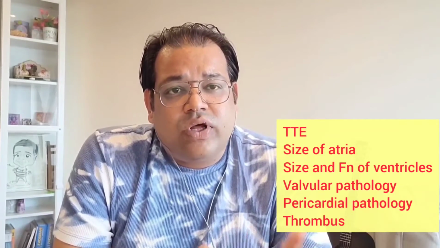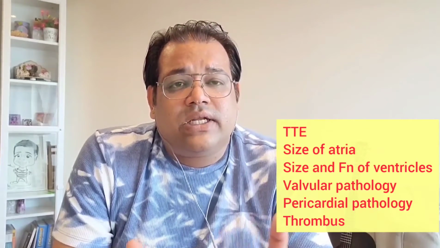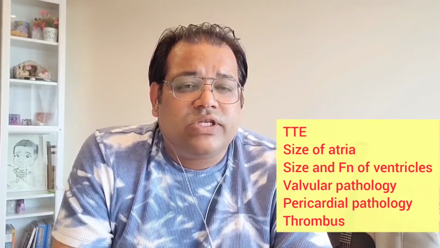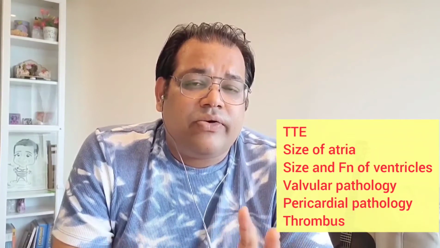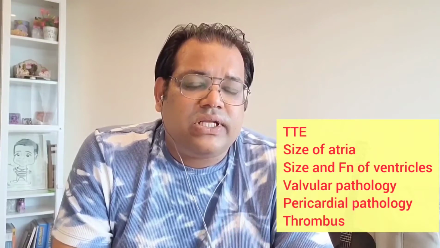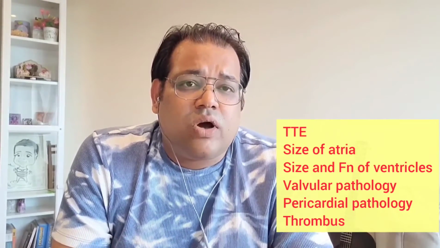You see the valvular abnormalities, if there are any, like mitral stenosis or mitral regurgitation, which might lead to dilatation of the atria. You might see the pericardium, whether there is any pericardial disease, whether there is pericardial fluid collection. These are the common things.